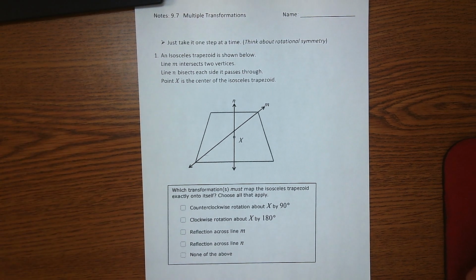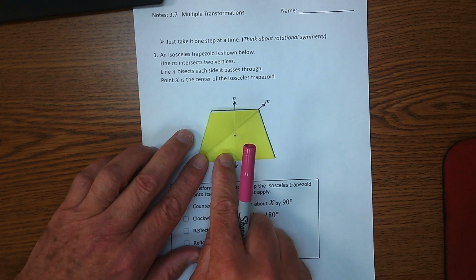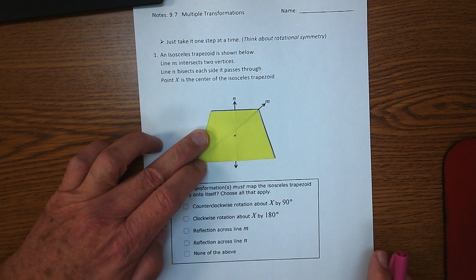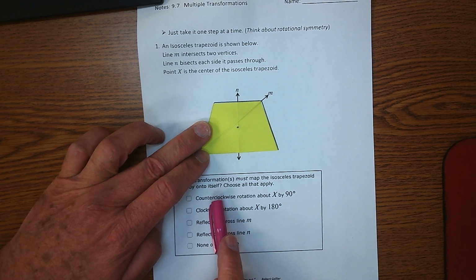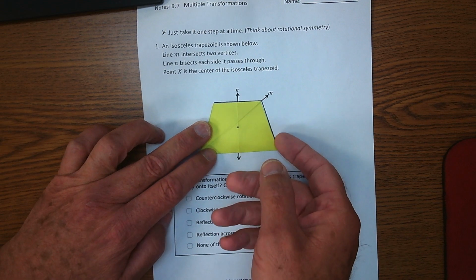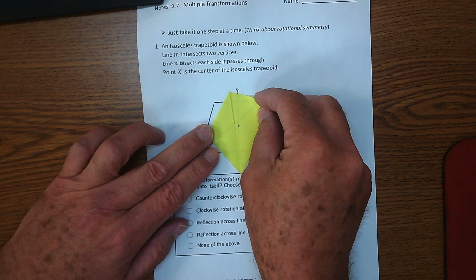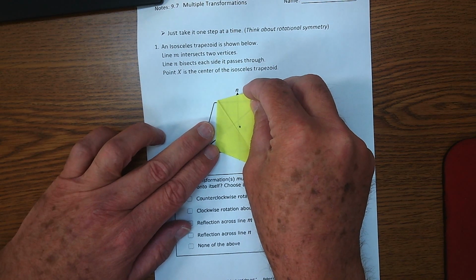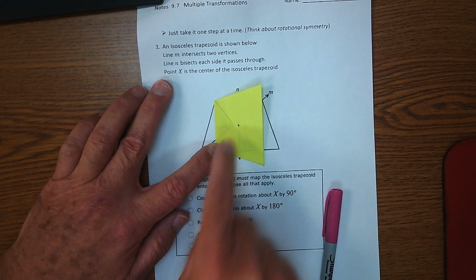So that means it has to fit perfectly into the diagram, whatever we do to it. Now, sometimes having a tool helps. So here's my tool, and I can see if I can map it perfectly. We're going to mark the ones that work. First, a counterclockwise rotation of 90 degrees. Counterclockwise means we're going this way. I've got a point of rotation in there, so we rotate it 90 degrees, and it does not map onto itself. It's got pieces left over.